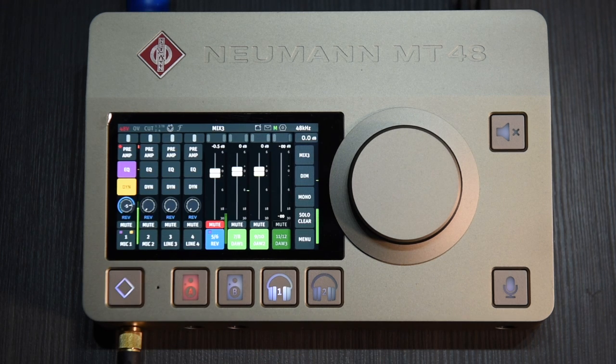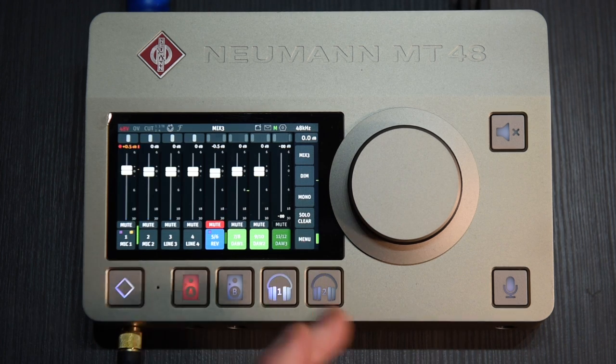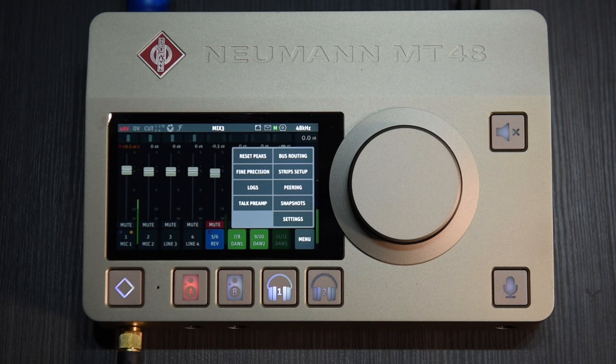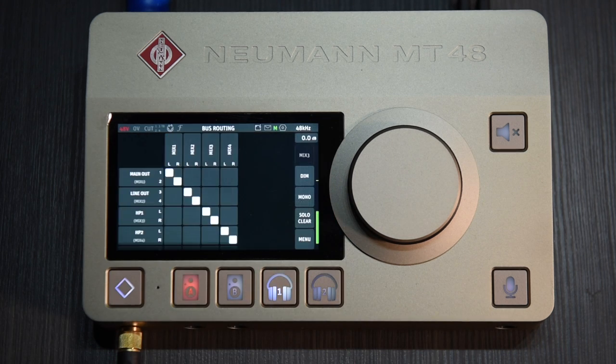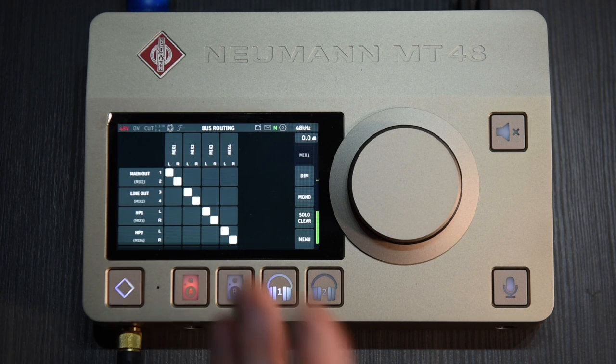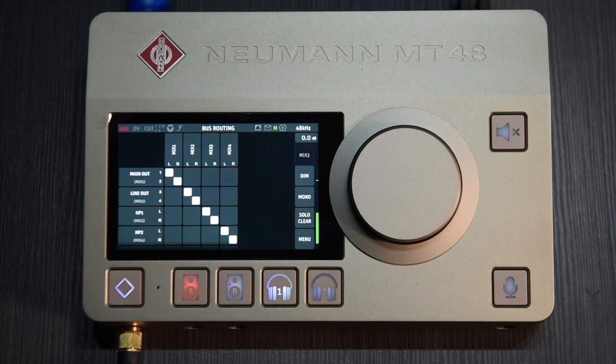I do find the touchscreen slightly fiddly. Maybe it's just fat fingers, I don't know, but it is quite a nice approach. The way the layers work reminds me of a live sound desk, so I'm very much at home using this. All of the routing options are available. All the patching options are available on the interface itself. You don't need to go into the software, but you can do that as well.